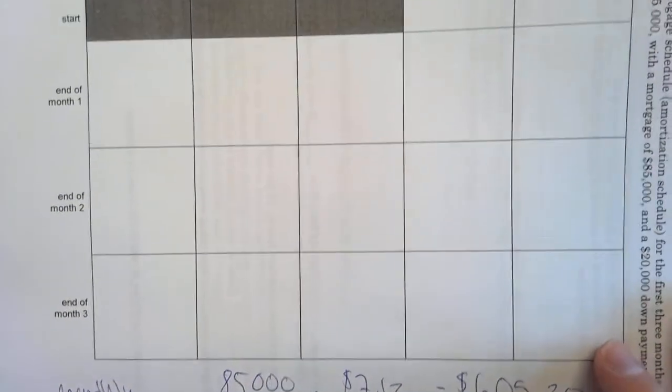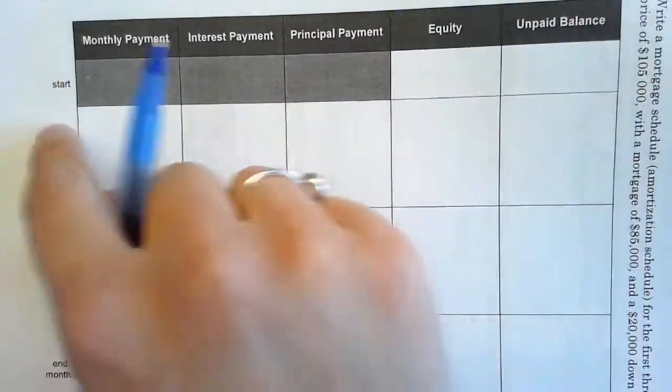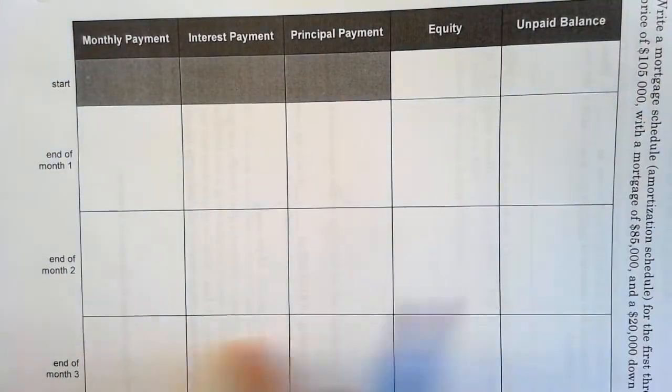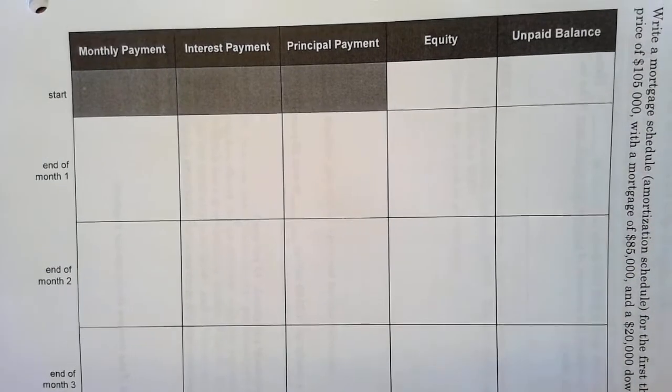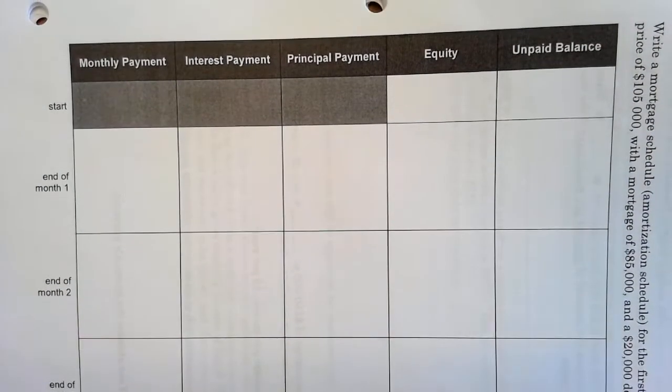All right, let's try and fill this thing out, and we're going to see how it goes. We're going to have to use our calculators a lot on this one, but once we get the first line done, you'll see the second line and the third line. It's just repetition. It's the exact same thing over and over again.